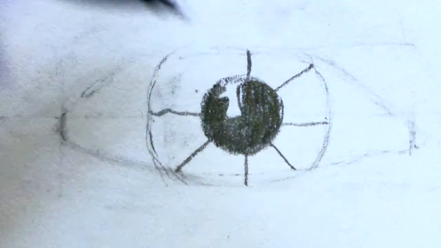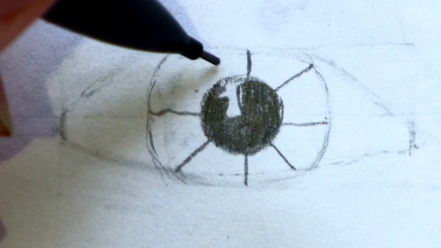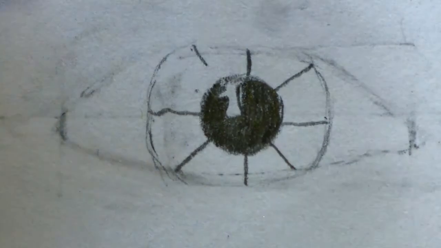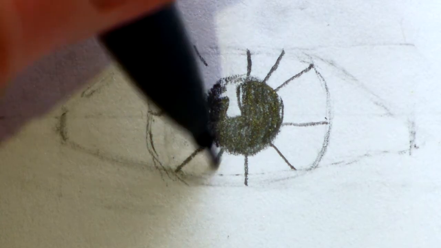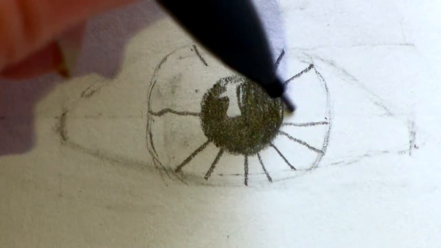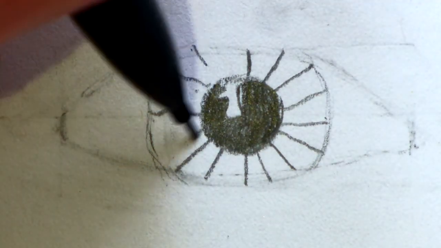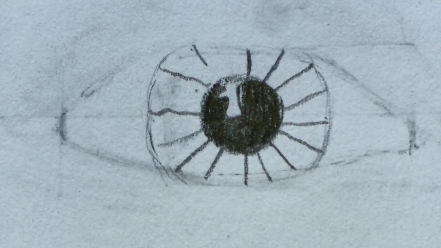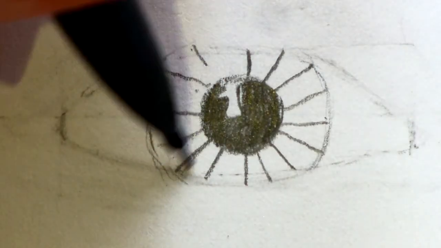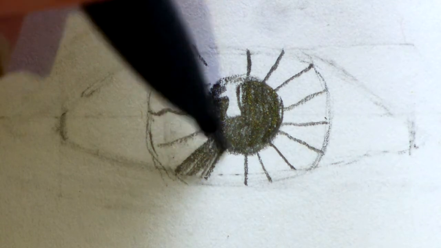I just don't want to mess up the angles, so I find it easier. Now, I also like to let this white highlight continue into the iris. Okay, if you stop like that, it looks horrible. So what you actually want to do is you actually want to do this.